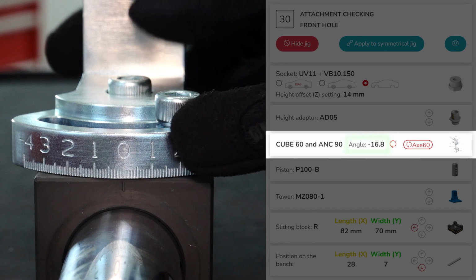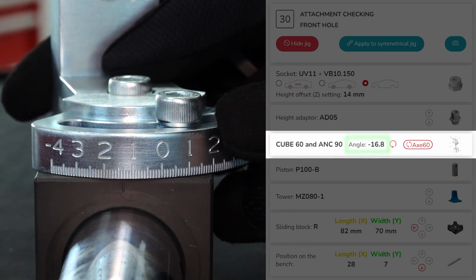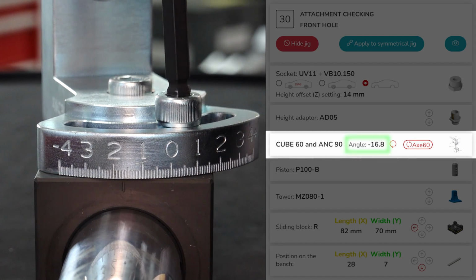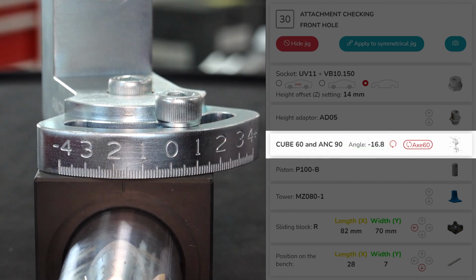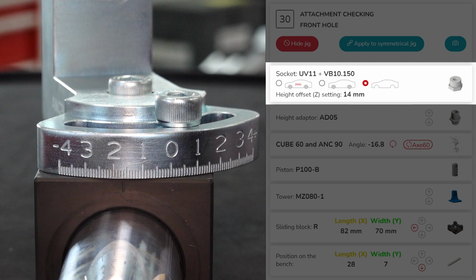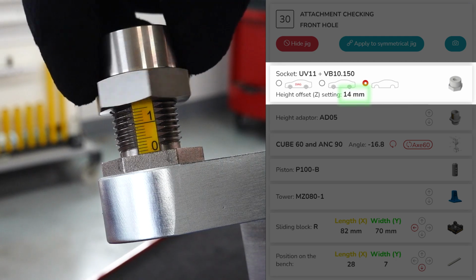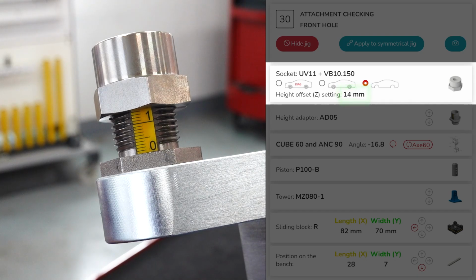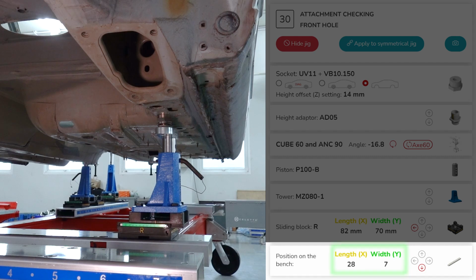We input an angle of -16.8 in the ANC 90. And a height offset of 14 mm. We can now add this jig to the bench.